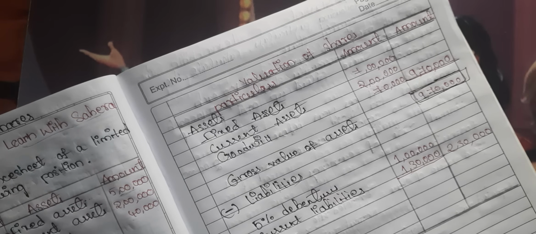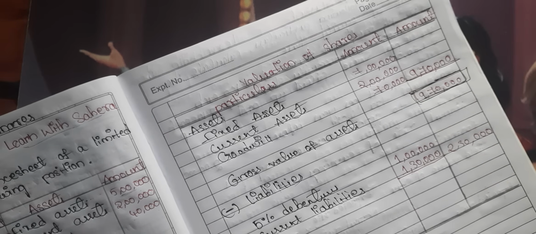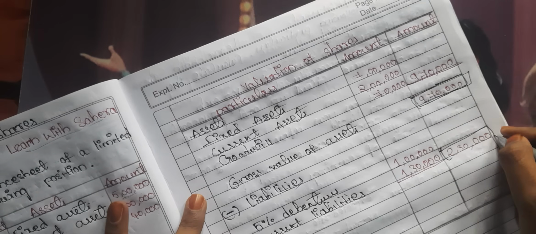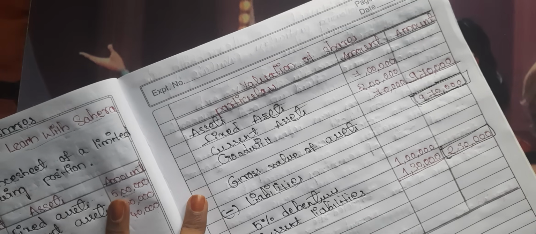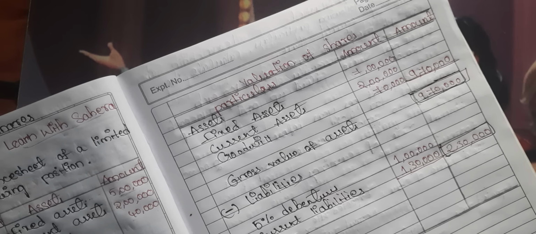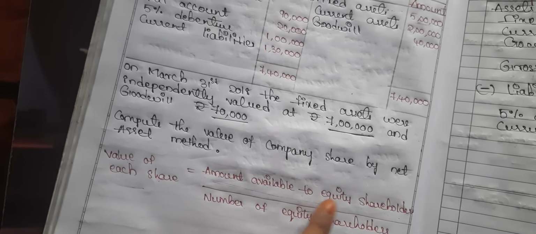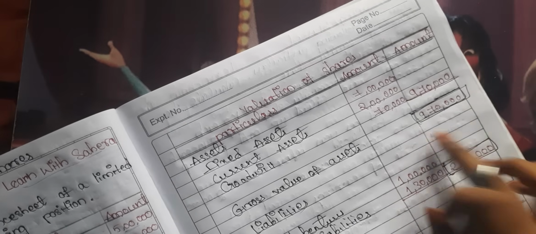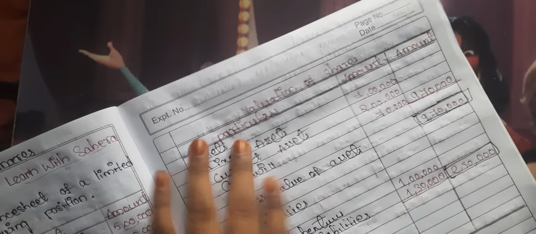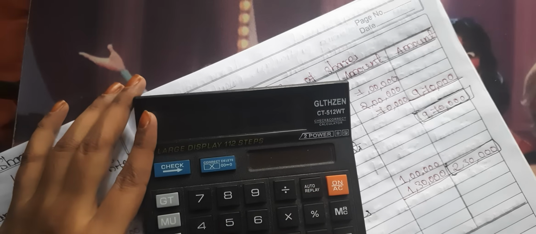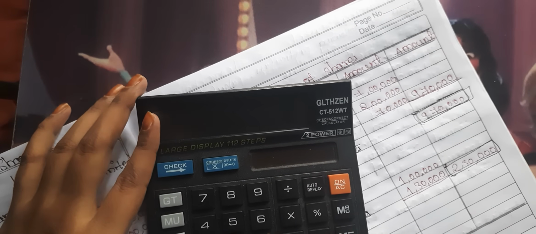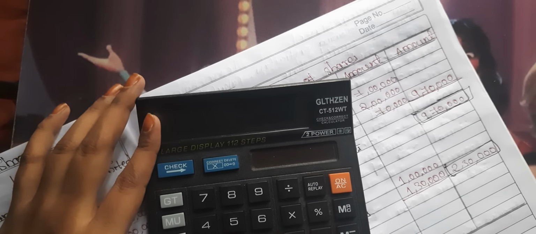Now what you need to do? From this amount, as I said, from assets you need to minus losses. Then only you will get the total amount. That amount is nothing but your amount available to equity shareholders. So you minus this from this. Okay, yeah, already it is there. Minus 2,30,000. How much is it, ma?